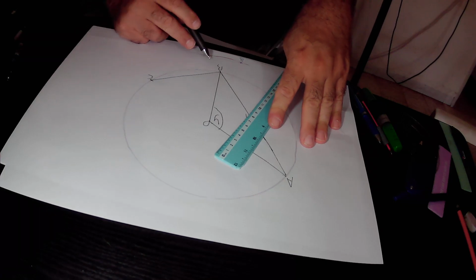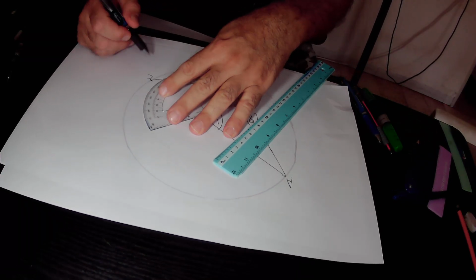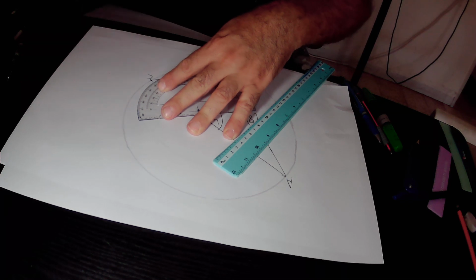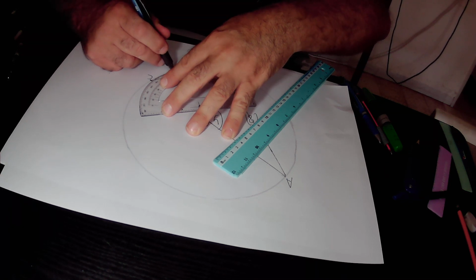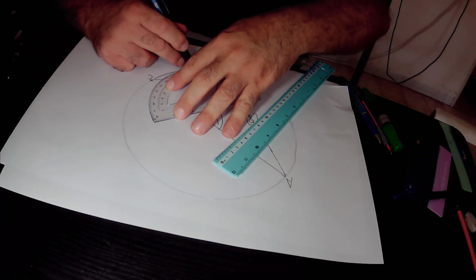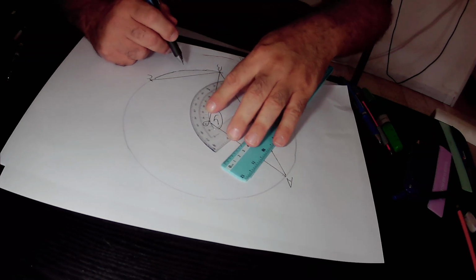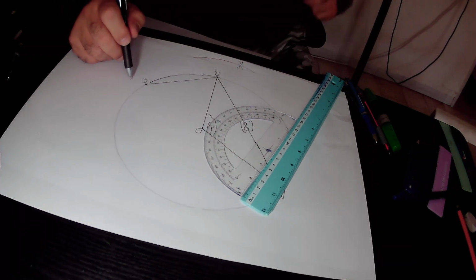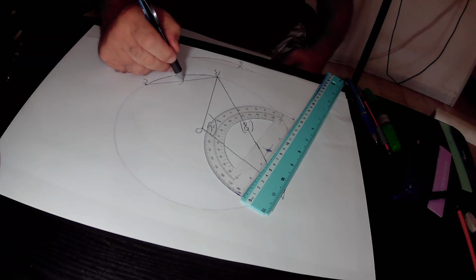So this is called BC. And again, this is called BC. Chord BC equals 6 units in its length according to my construction.